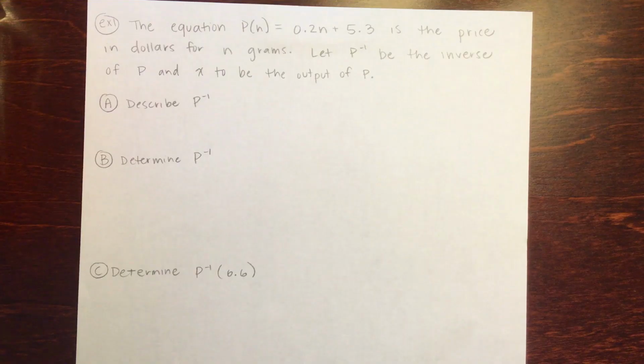We can still find inverses and interpret our inverses even if we're given a word problem. Let's do two examples. The equation P of n equals 0.2n plus 5.3 is the price in dollars for n grams of something. I don't know what it is. Anyhow, let P inverse be the inverse of P and X be the output of P.